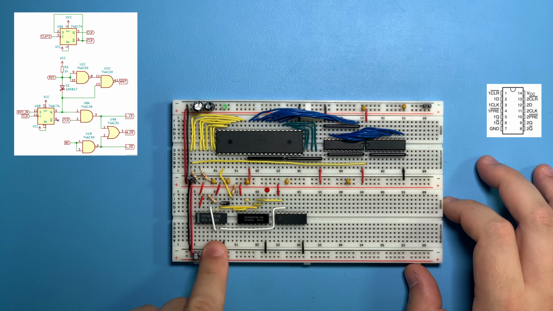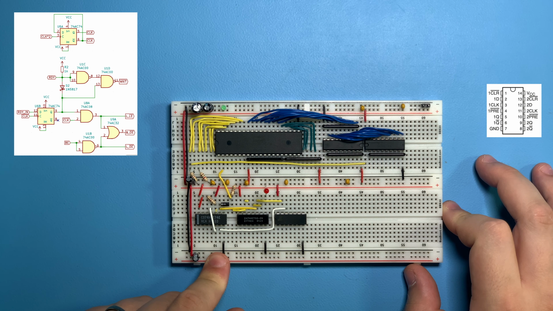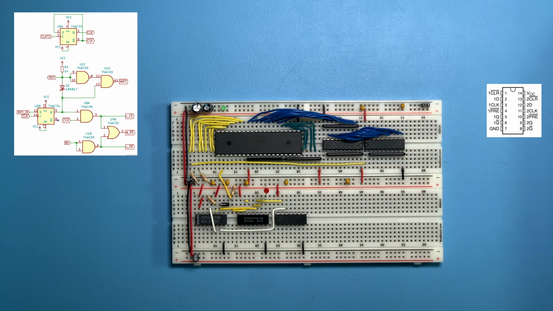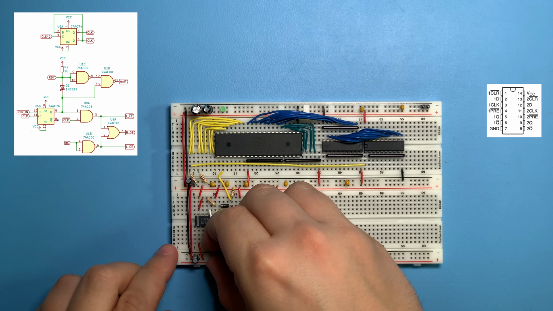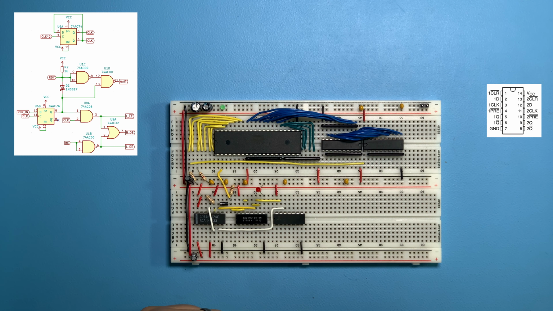So for clock multiplier, we need to connect pin 1 and pin 4 to VCC. And we need to connect pin 6 to pin 2 for the feedback loop.